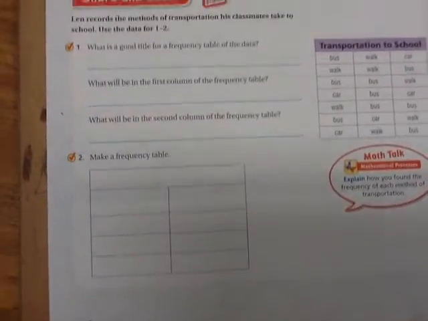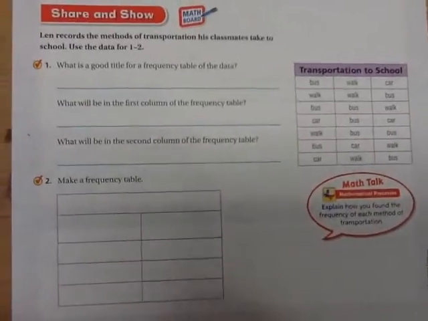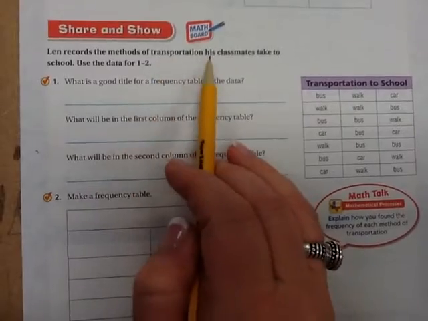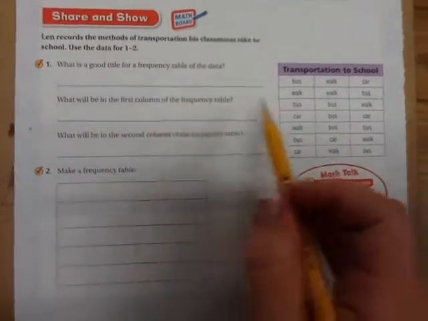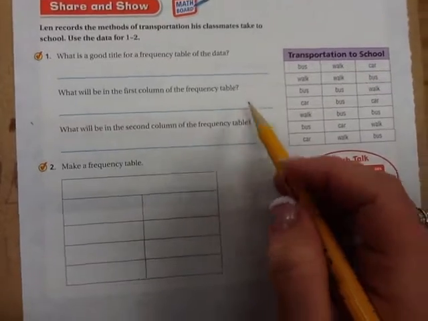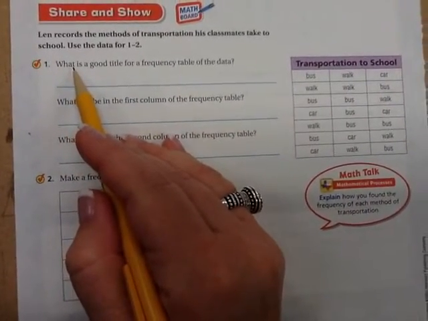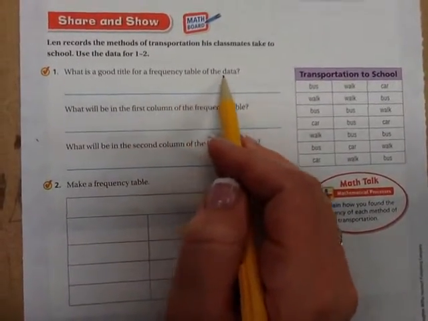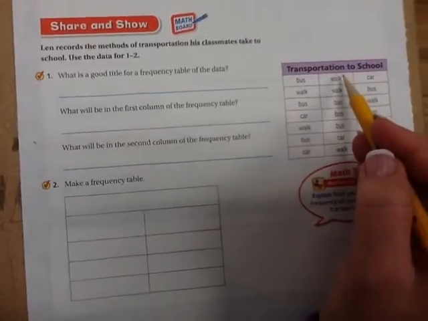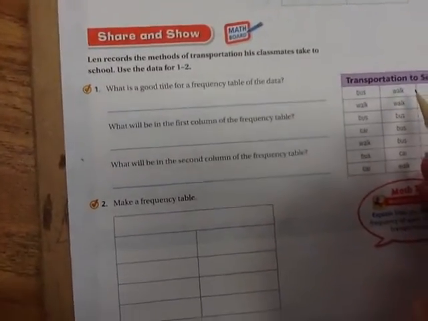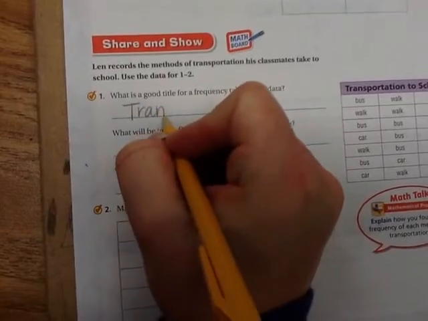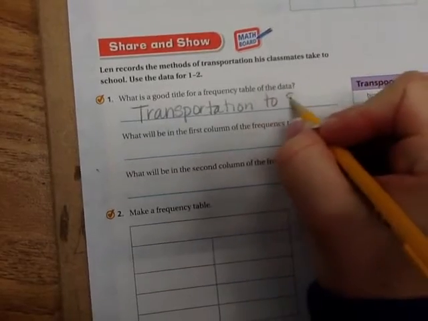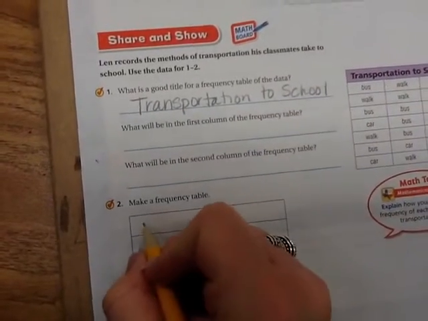Okay, I want you to look at 546. Page 546. So we're going to use this information right here. It says, Lynn records the method of transportation his classmates take to school. Use the data for questions 1 and 2. So the question is, and this is exactly what you need to be thinking about every time you start your frequency table, what's a good title for a frequency table of this data? So what would we say? Well, this particular one literally has it for you, so go ahead and just use it. Transportation to school. Okay, let's go ahead and just fill that in right now.